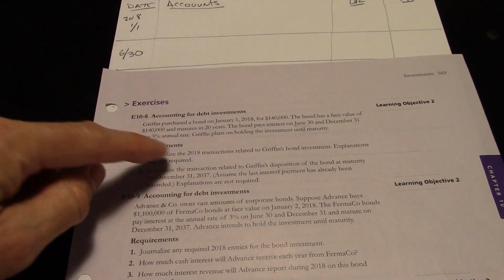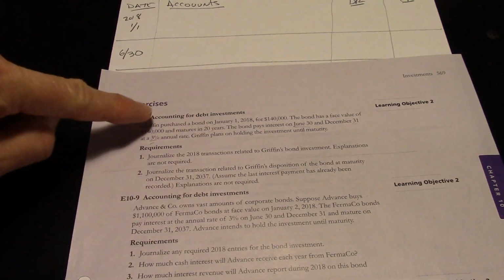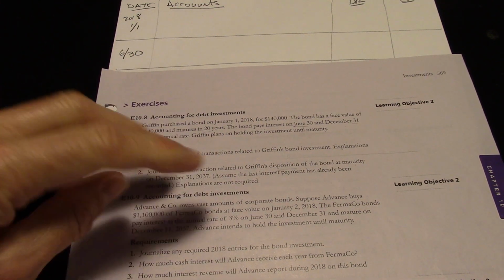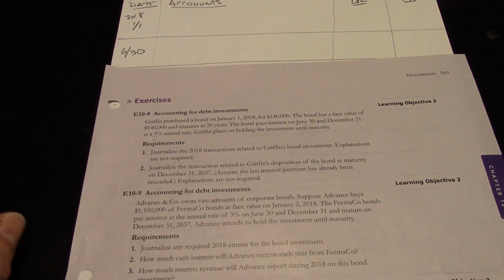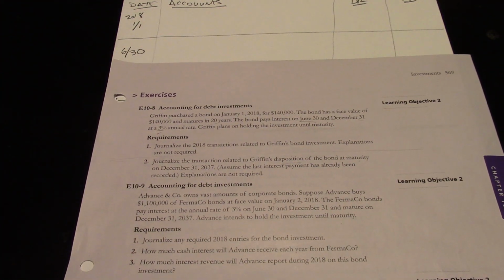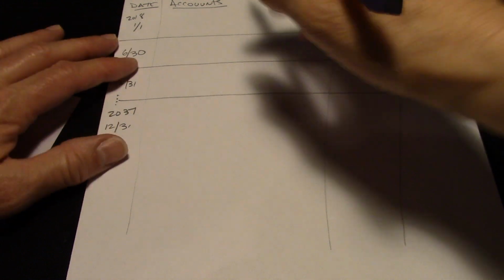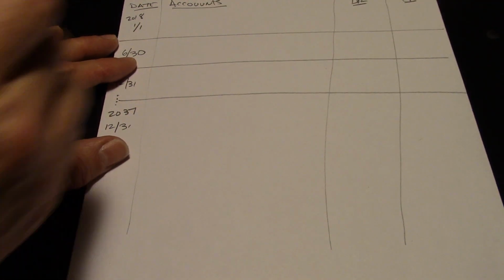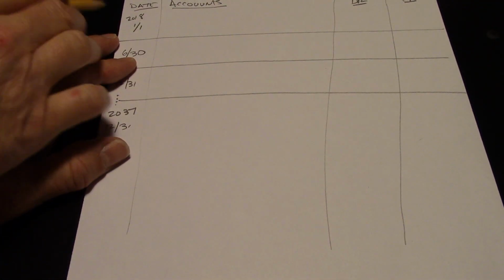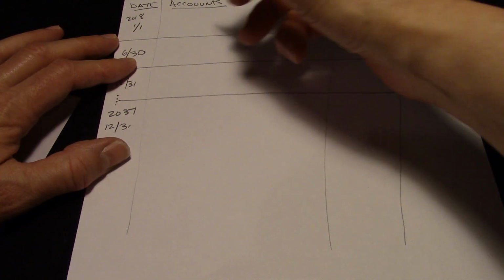So we're going to do the journal entries for 2018. Obviously they bought it, and it pays interest twice a year, so we need to do that. The first journal entry is on the day they buy it. On January 1, we get the asset.